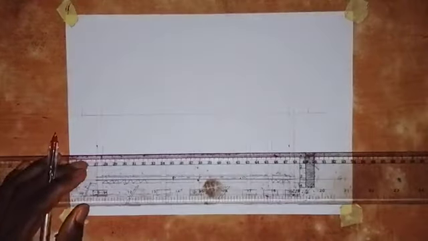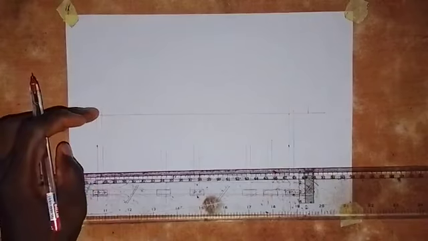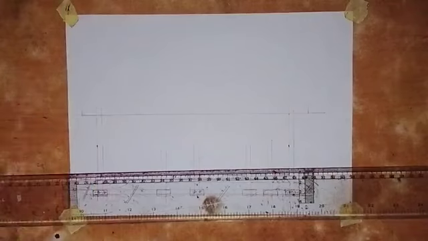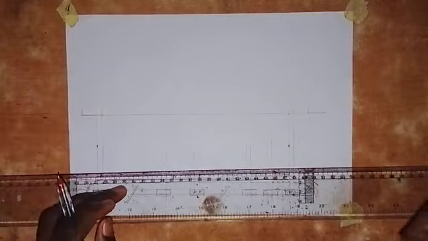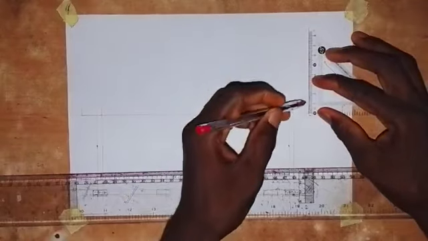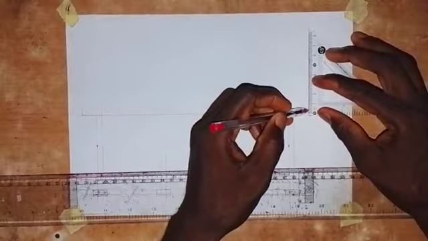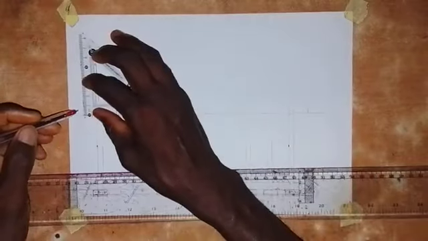All right, so we are going to place the wall plate over this wall. Let's take a measurement of 3 millimeters up. So this is 3 millimeters here. I'll also do the same thing here.